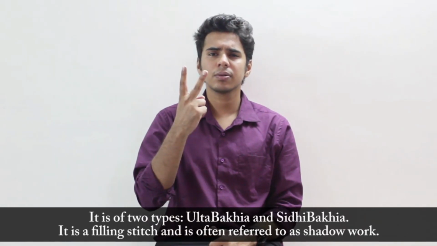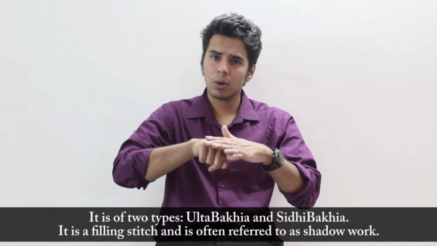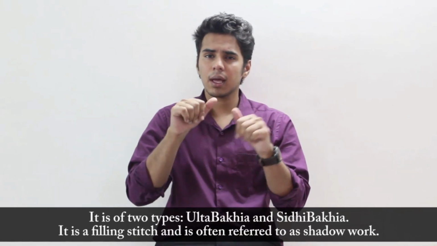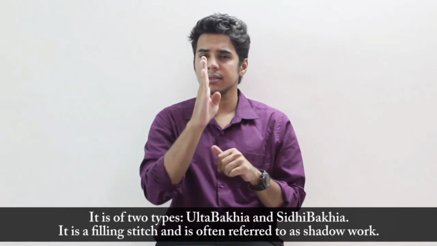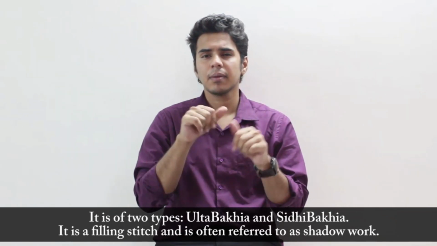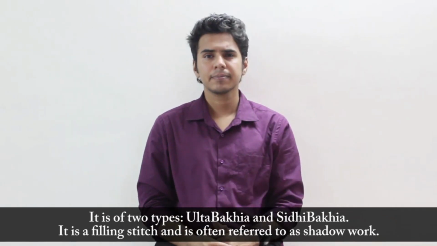Number 4, bakhia. It is of two types, ulta bakhia and seedhi bakhia. It is a filling stitch and is often referred to as shadow work.